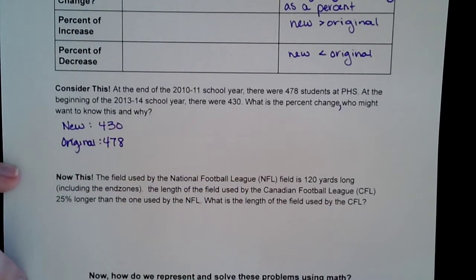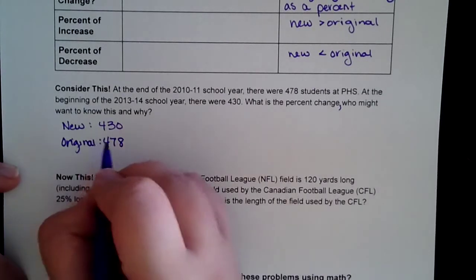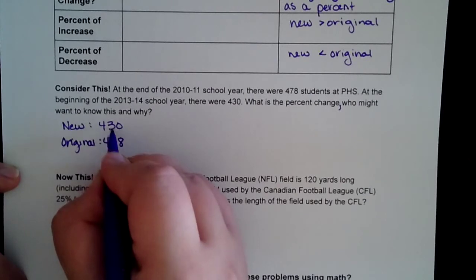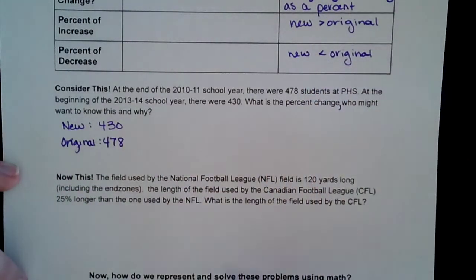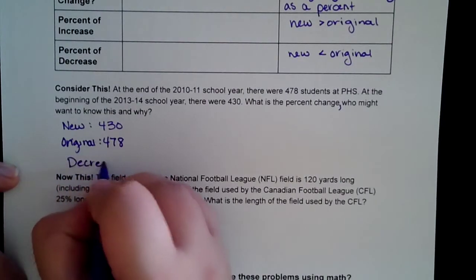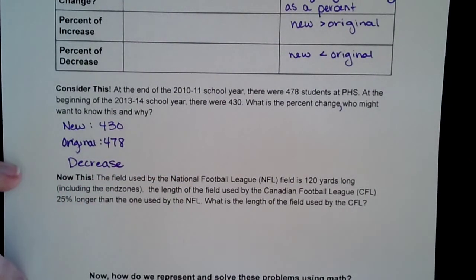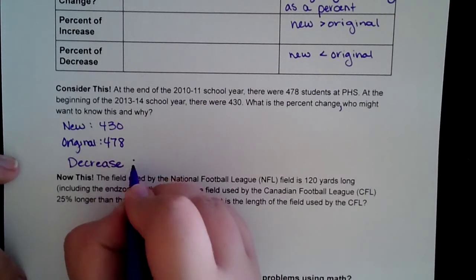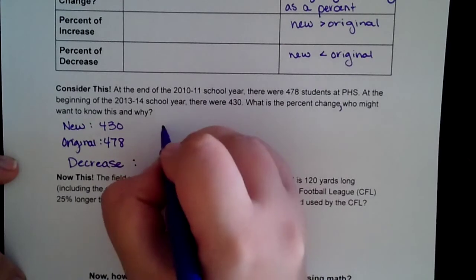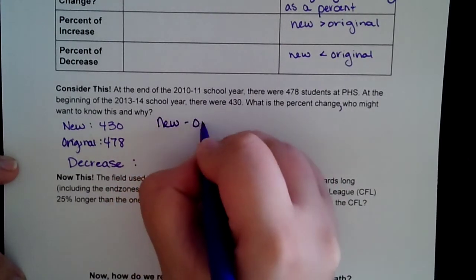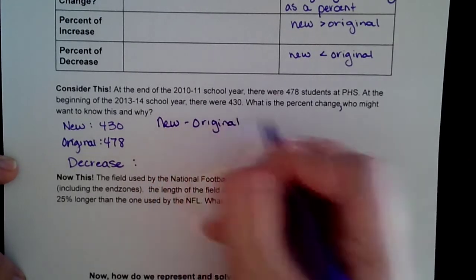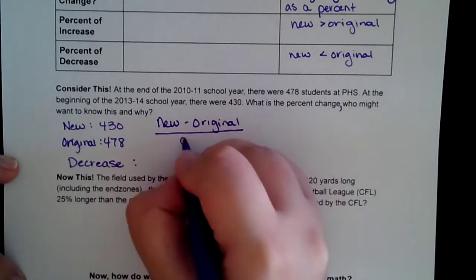Right off the bat, I should be able to recognize whether or not this is an increase or decrease. Notice when we went from original to new, it got smaller. Based on our table up here, that would be a decrease. In order to find the percent of decrease, we're going to use this formula: new minus original divided by the original.